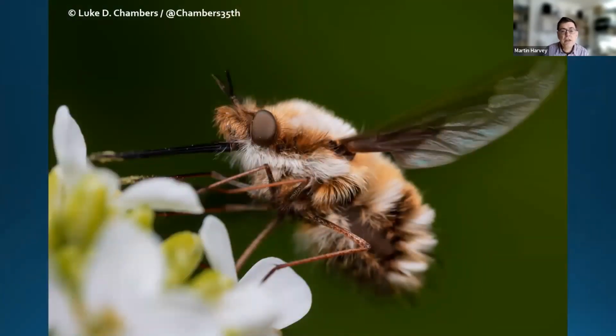You may be able to see, just at the tip of the proboscis here, and on the front leg of this bee fly, there is some pollen sticking to the leg and the proboscis there. And as I say, they do definitely play a role in pollination. How big a role is quite hard to say.